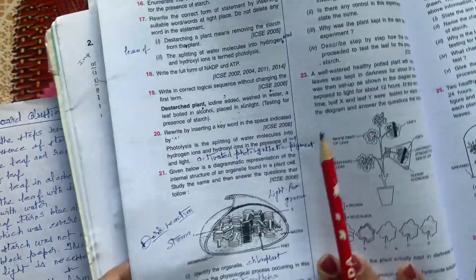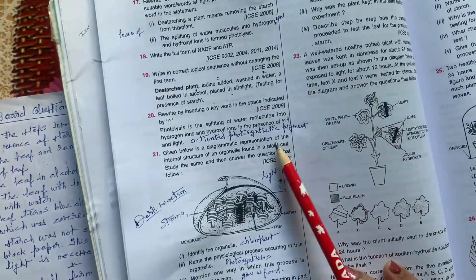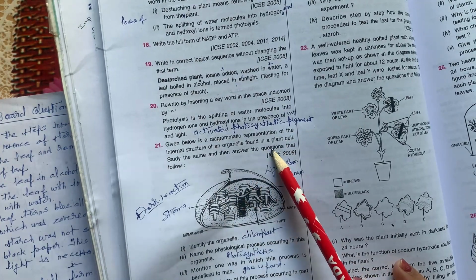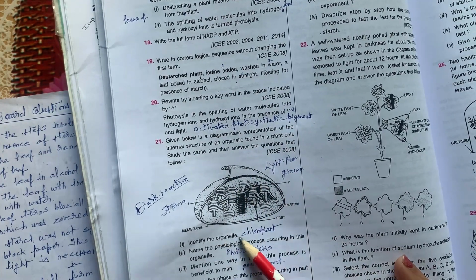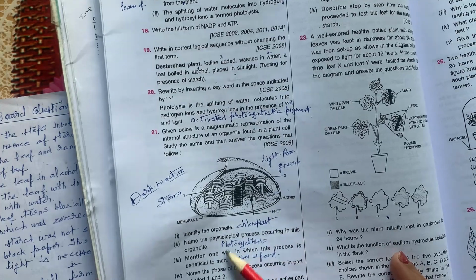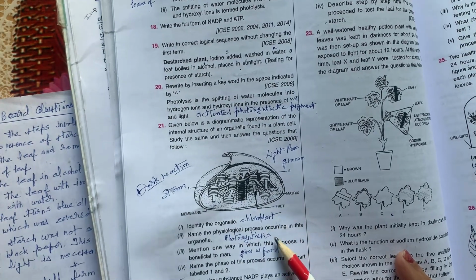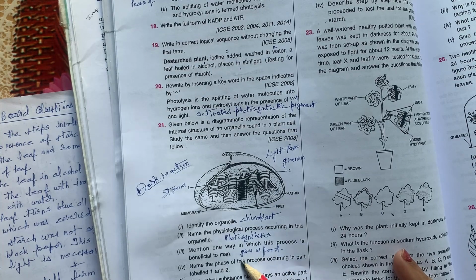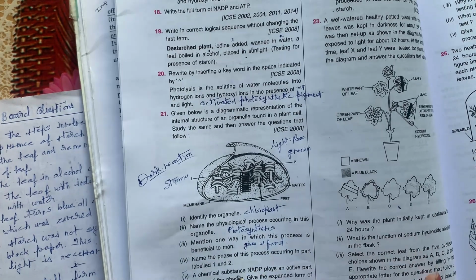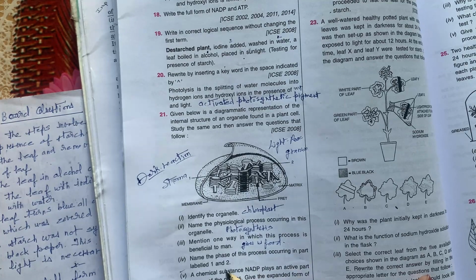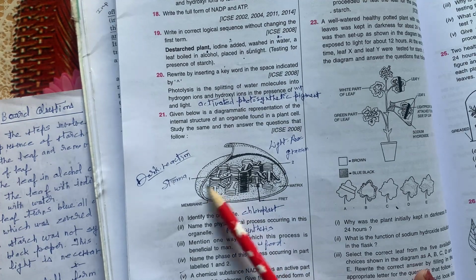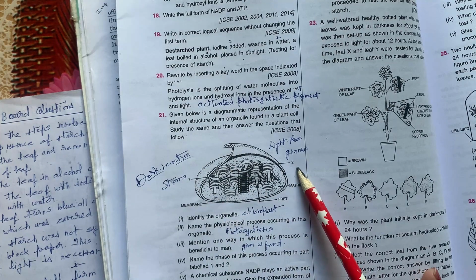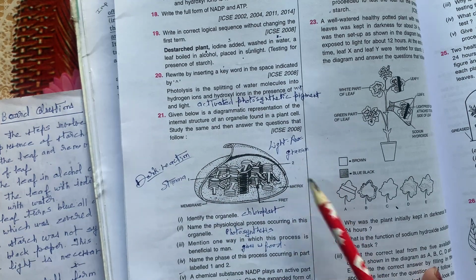Okay, now here we go through the activated photosynthesis. Diagrammatically represented is the internal structure of an organelle found in the plant cell. Identify the organelle: it is the chloroplast. Name the physiological process occurring in the organelle: photosynthesis. One way in which the process benefits us: it gives us food. Name the phase of the process occurring in parts labelled 1 and 2. Part 1, stroma, dark reaction occurs, and 2, granum, light reaction occurs.